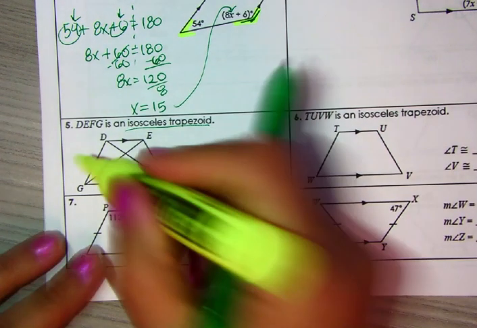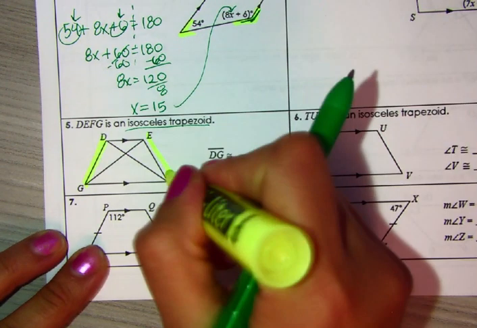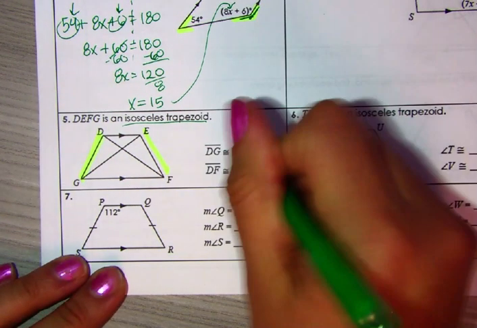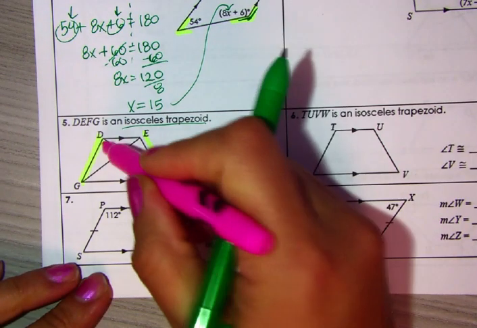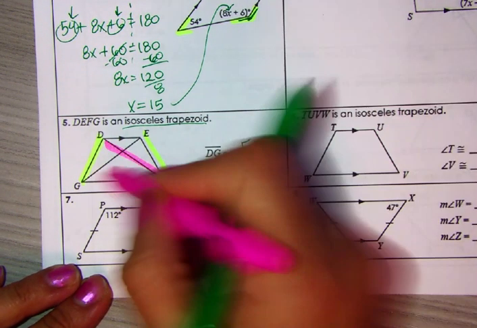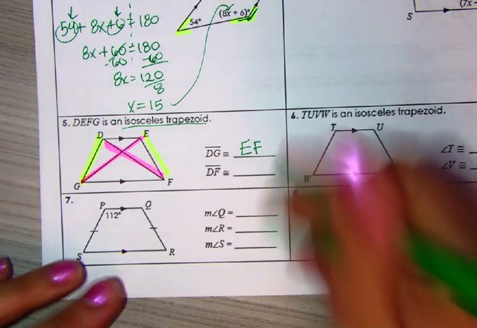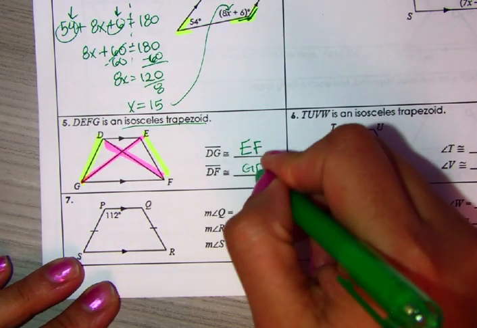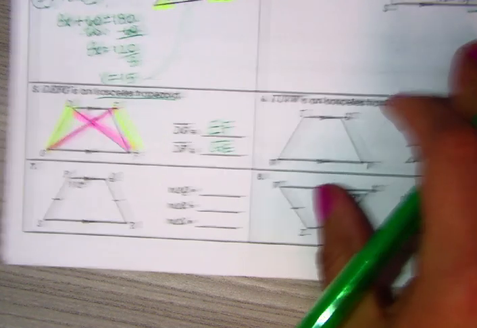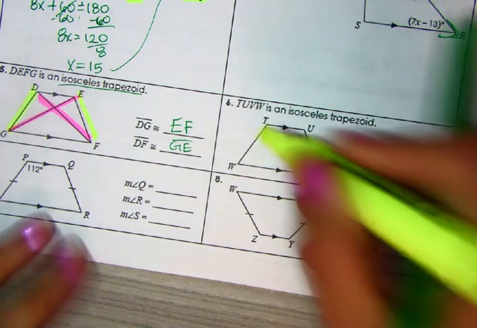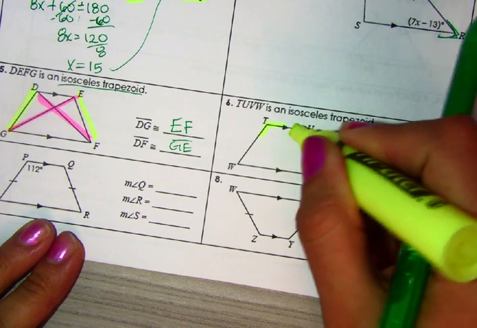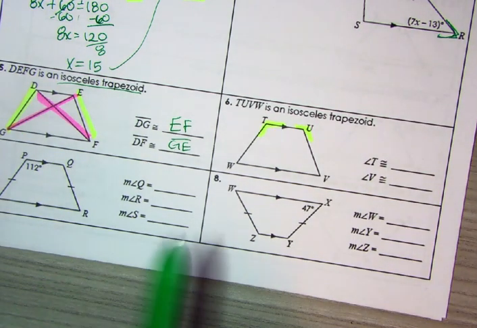So DG is congruent to, and we're going to say EF. Then you have DF, which is the inside diagonal, is congruent to, and we're going to say GE. On this side, we're talking about angles. So we have angle T is congruent to angle U. So this creates a congruency right here.